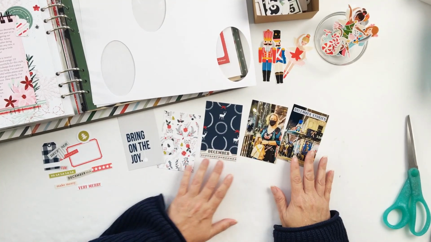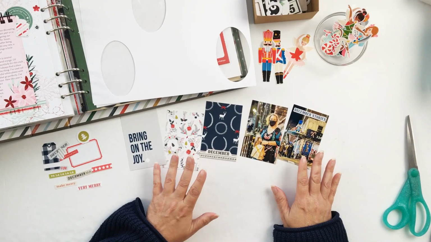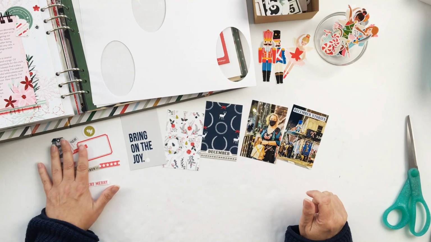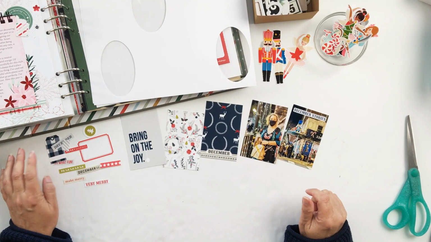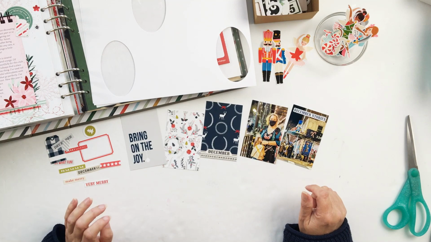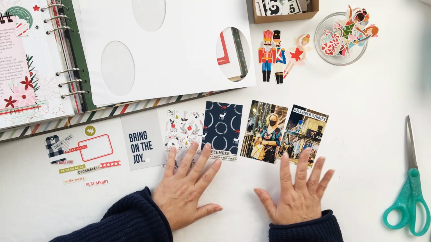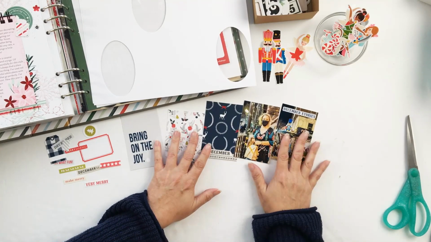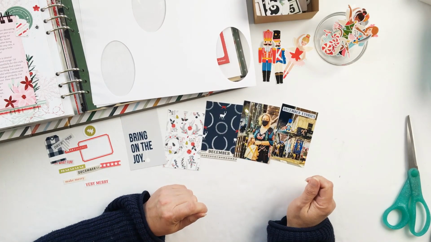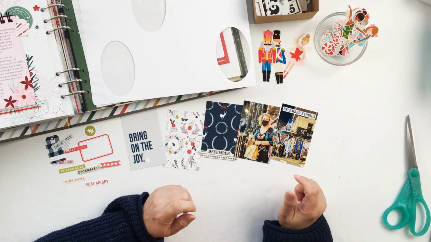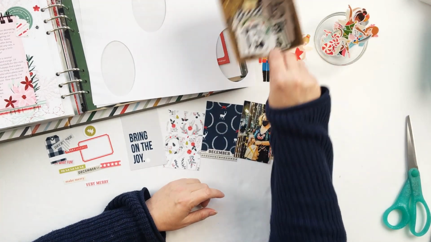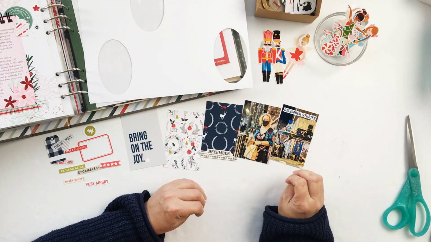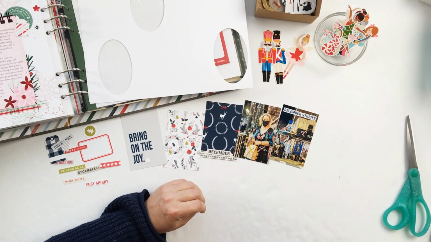The pattern papers and the journal card are from Sahlin Studio from the December collection. I also printed out some of the word strips and a couple of little embellishments as well to make this a complete layout. So I'm going to go ahead and get started filming. Of course, I also have some number choices there, and they'll come in at some point. So I hope you have fun watching.